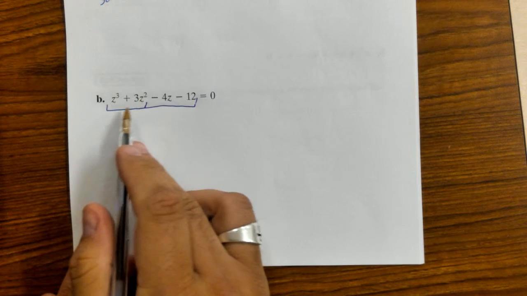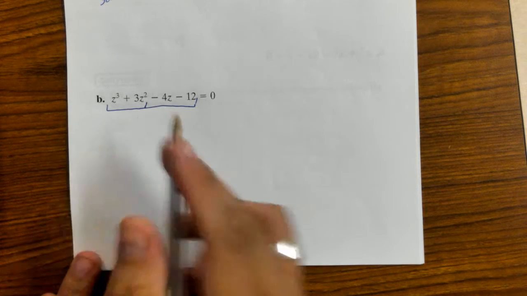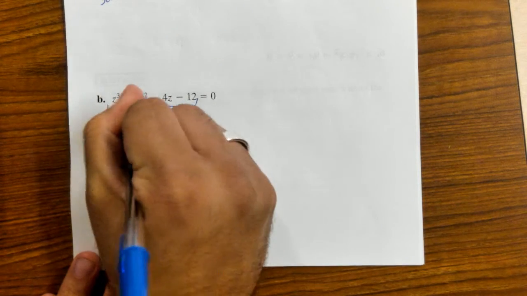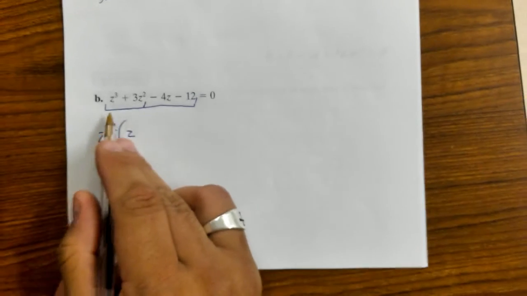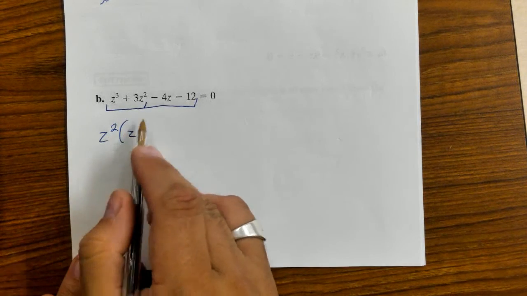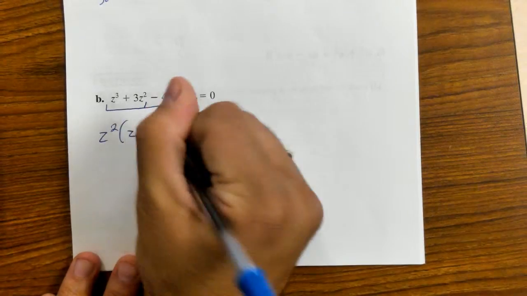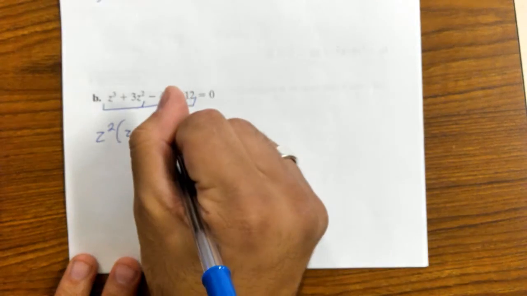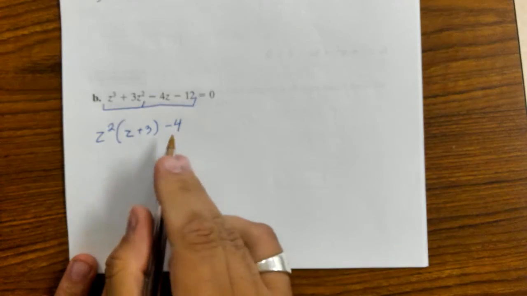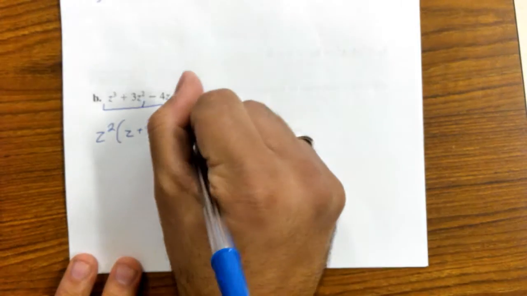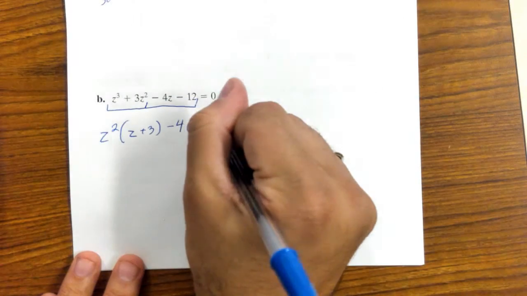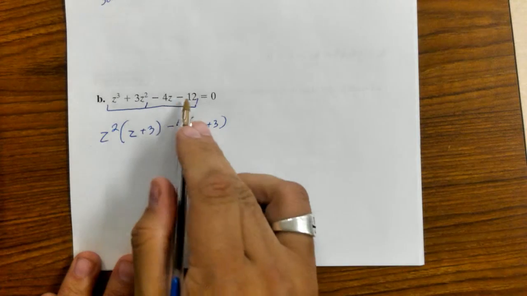So we're going to factor these two terms first. The GCF from these two terms is z squared. What's next is z. Z squared times z gives us our z to the third power. Z squared times 3, so plus 3, gives us our 3z squared. For the next two terms, our GCF would be negative 4, so we would write negative 4 times z. Negative 4 times z gives us a minus 4z, and negative 4 times 3 gives us a negative 12.